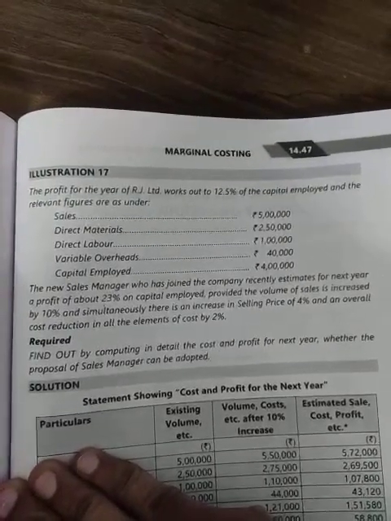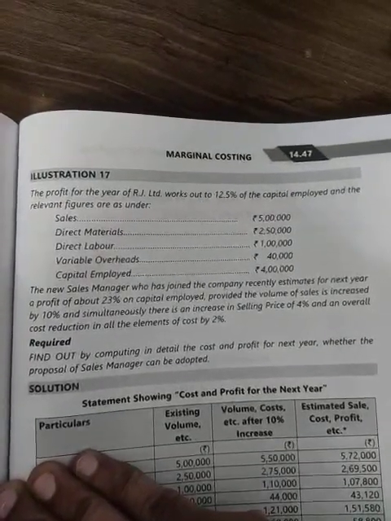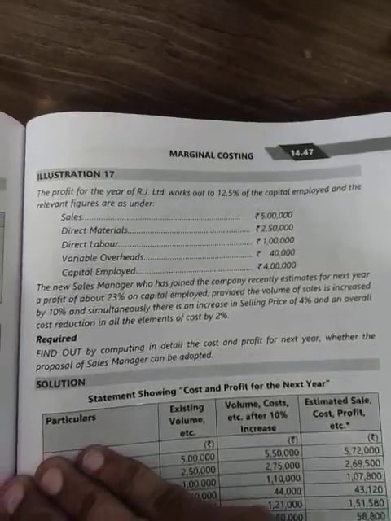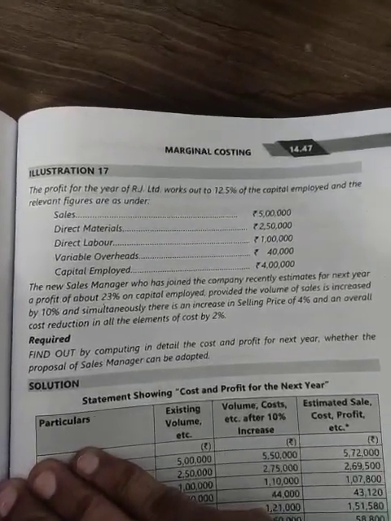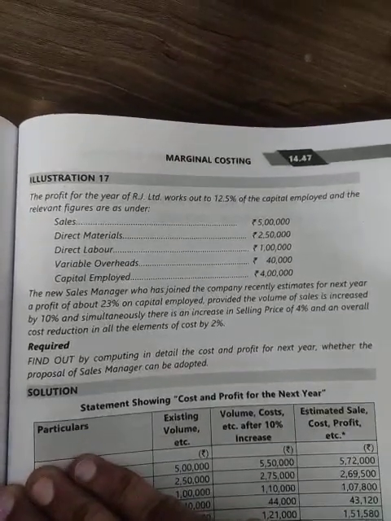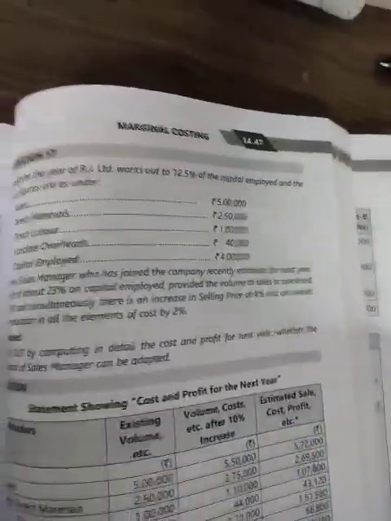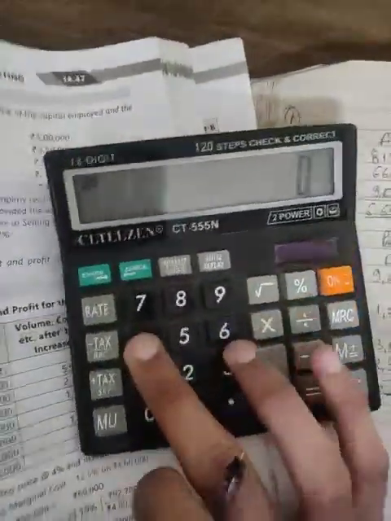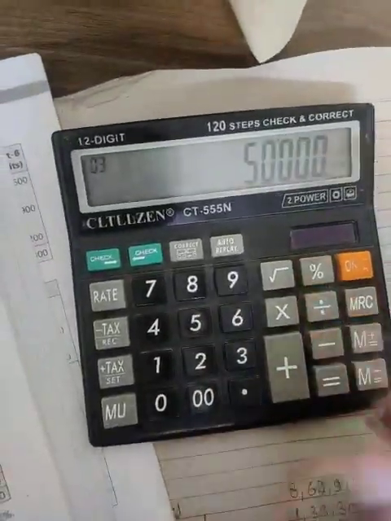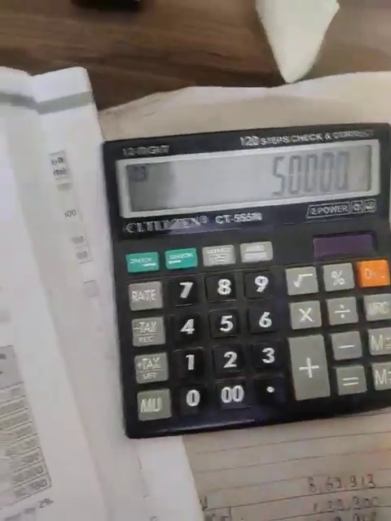So sales is given to us, direct material, labor, overheads, variable overheads are given to us. Apart from this, capital employed is 4 lakh rupees, and it says that the profit for the year is 12.5% of the capital employed. So capital employed is 4 lakh rupees, and 12.5% of this 4 lakh rupees is our profit for this year, which is 50,000.